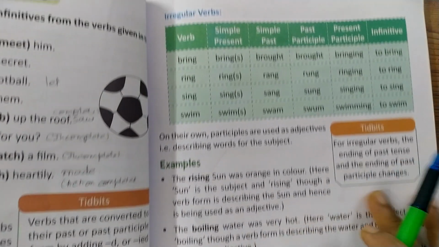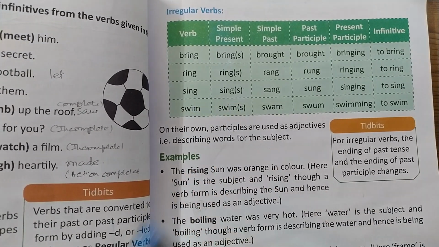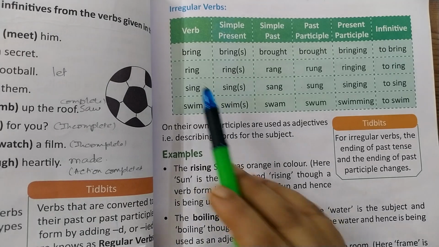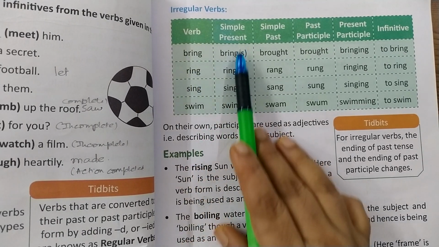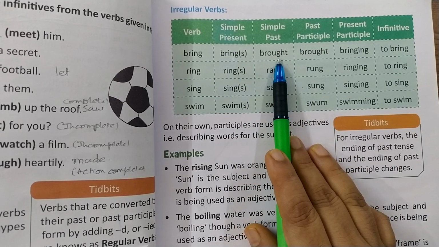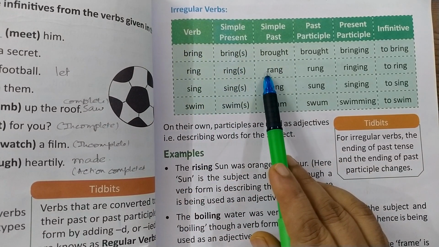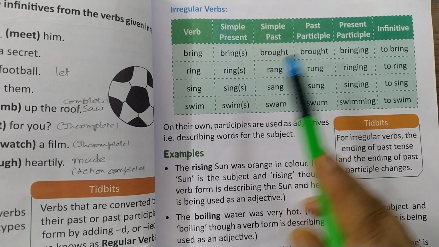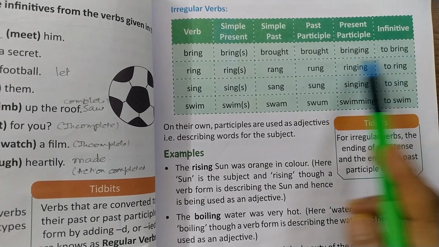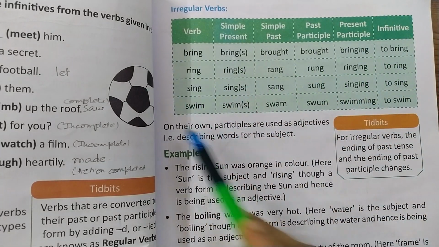Now there are some irregular verbs which do not follow the ed and ied forms. So what are they? Bring, simple present brings, simple past is brought, not bringed. Okay, these are irregular verbs. You have to memorize these. Past participle brought, present participle bringing, and infinitive is to bring. Please go through this chart and memorize it.